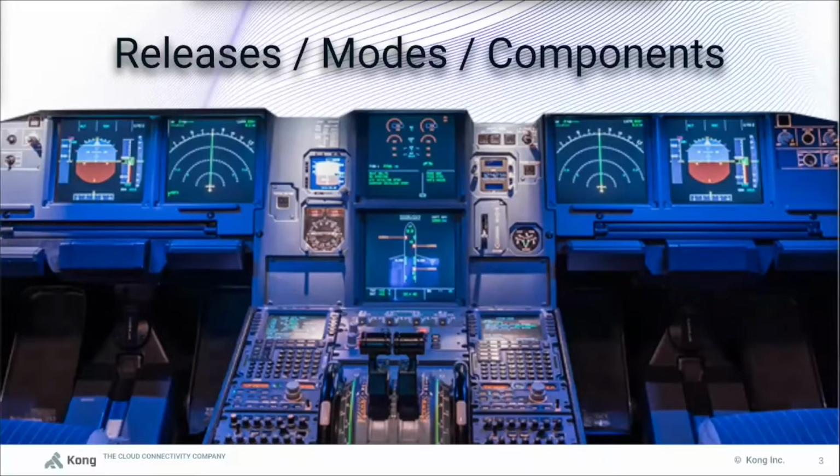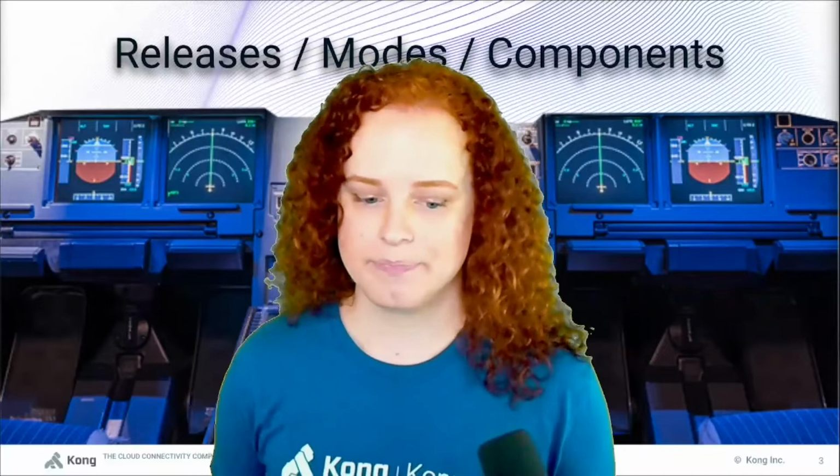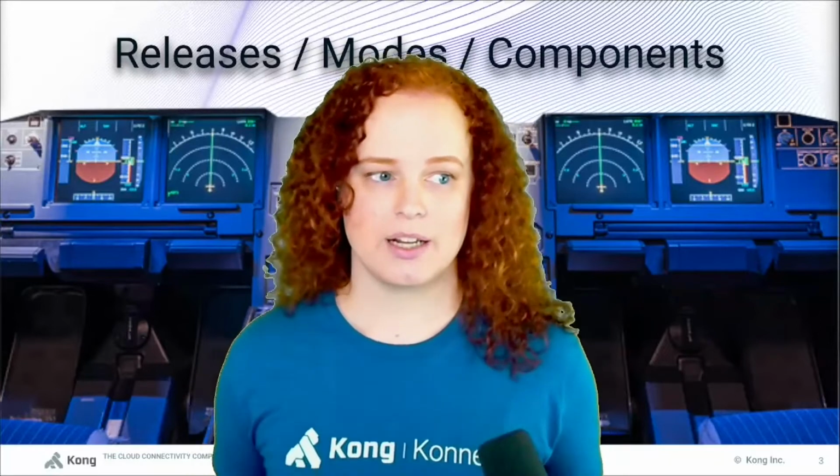As I mentioned, there are a lot of different modes of installing Kong Gateway. The history of Kong Gateway originates before Kubernetes really came into public view, let alone common production usage.